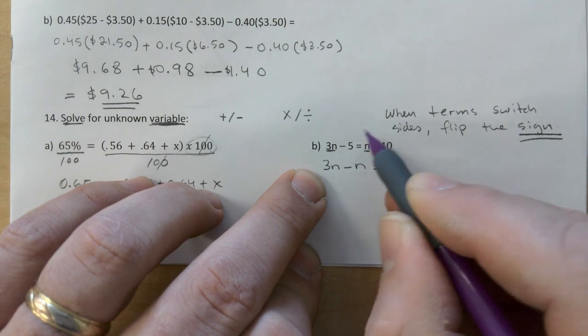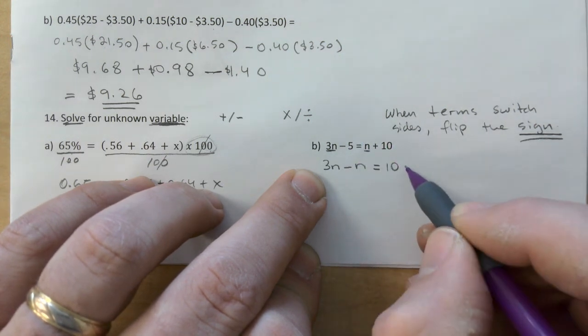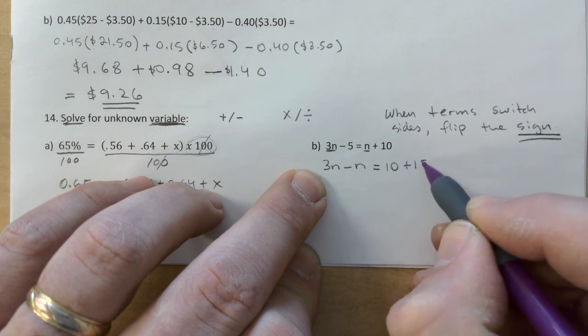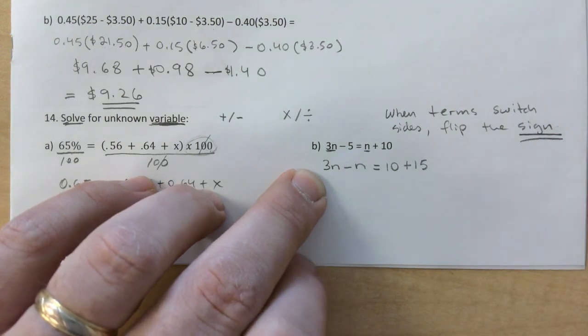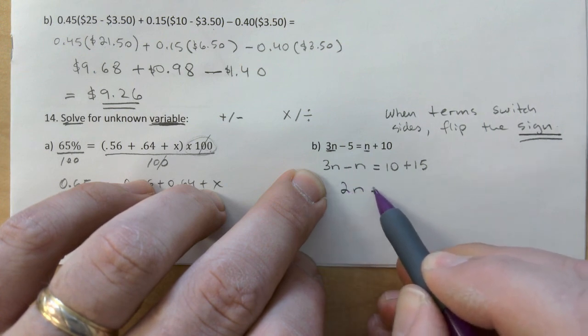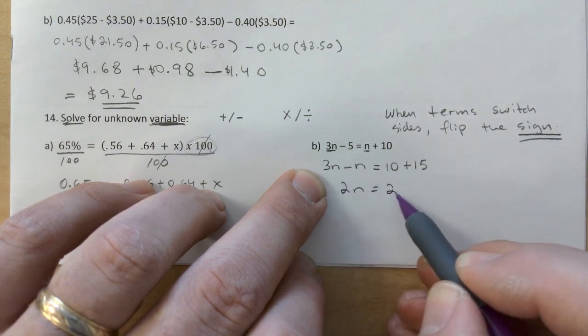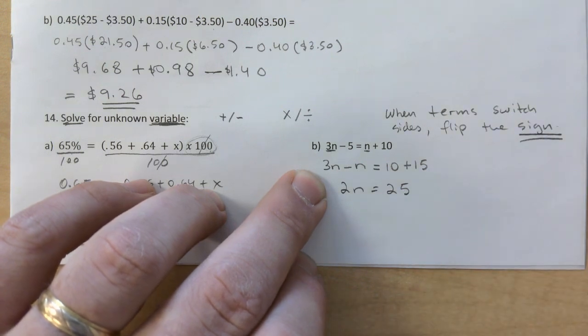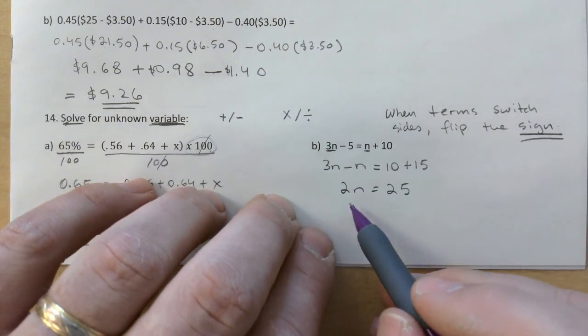On the other side, you have your 10 there. This 5 is going to come over adding. So 3n minus n is 2n. 10 plus 15 is 25. Oh, it's plus 5. Thank you, Ona. Now we're right.